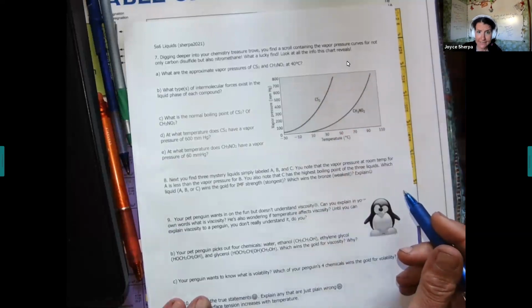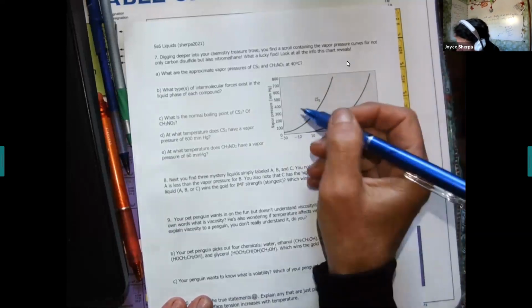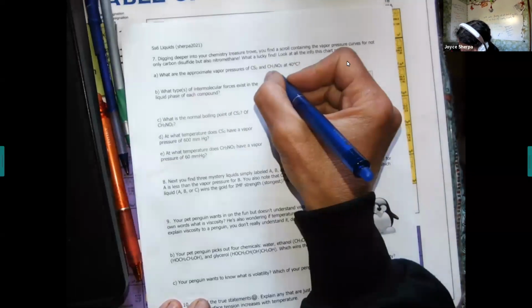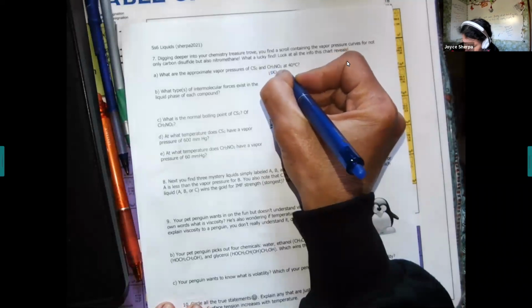So we are looking at this vapor pressure curve, and we find 40 degrees, which is about here, and where we hit this curve, for the CH3NO2, it's 100 millimeters of mercury.